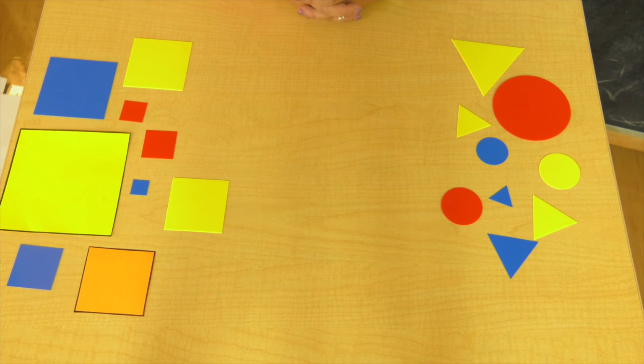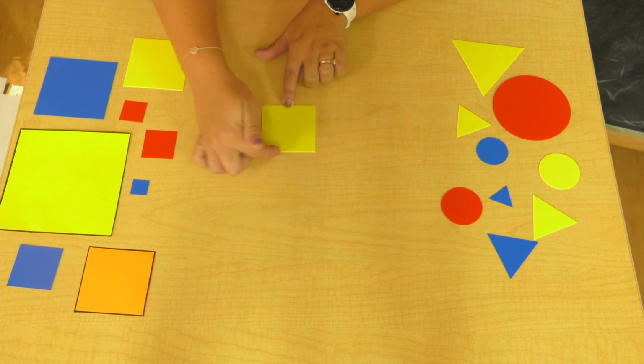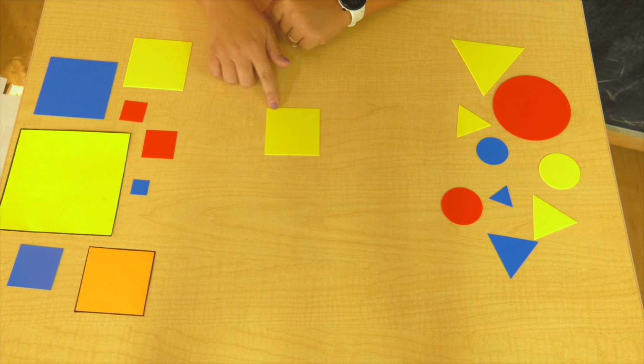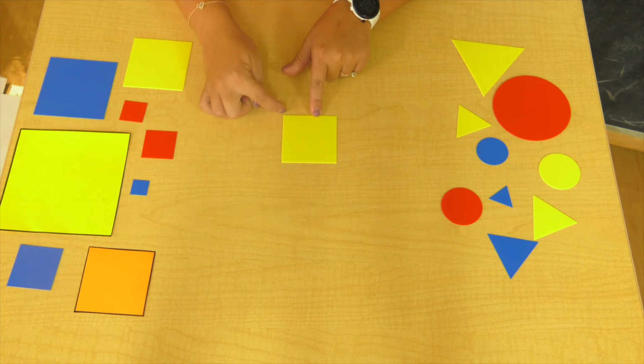Nice job! We were able to sort our shapes into squares and not squares. We can tell a shape is a square because of its 4 sides. 1, 2, 3, 4. We can also tell a shape is a square because all the sides are the same length. So they're all the same.